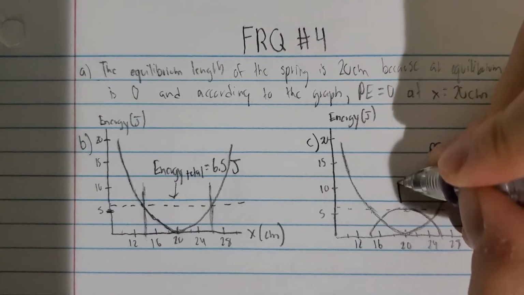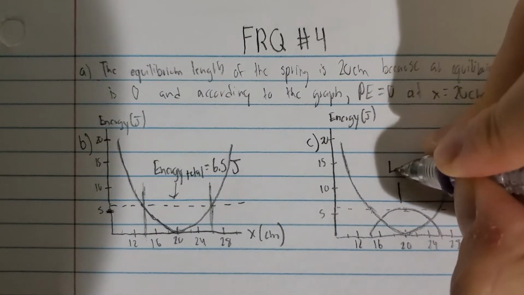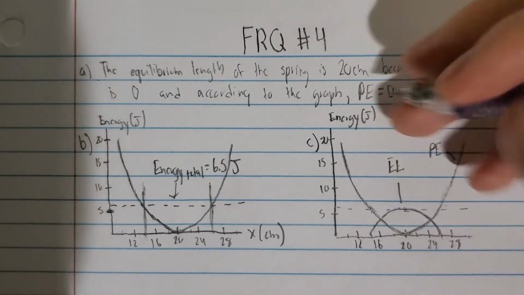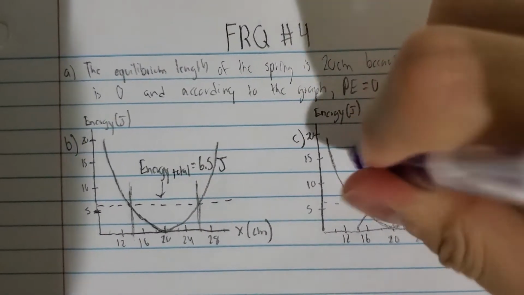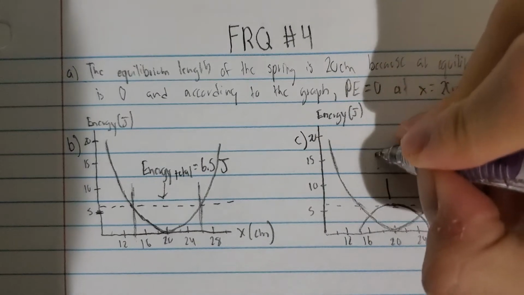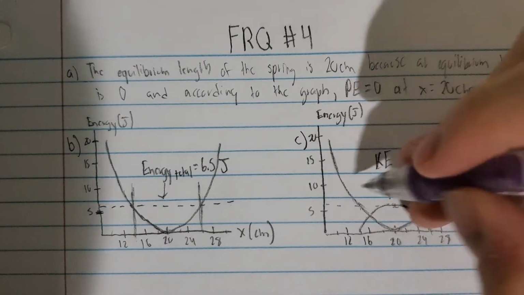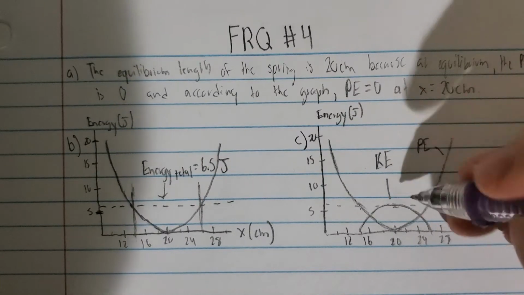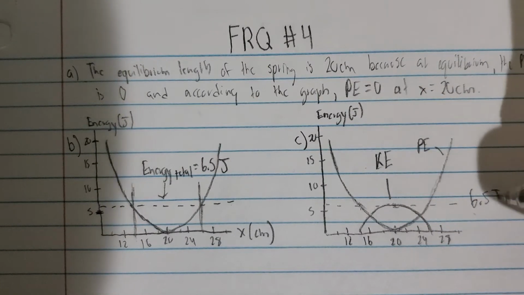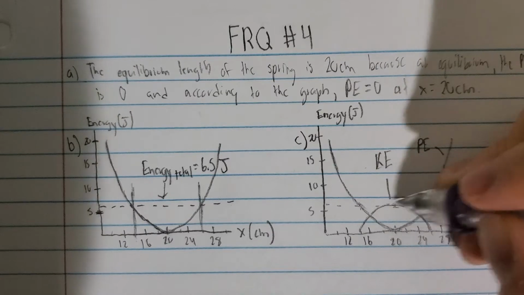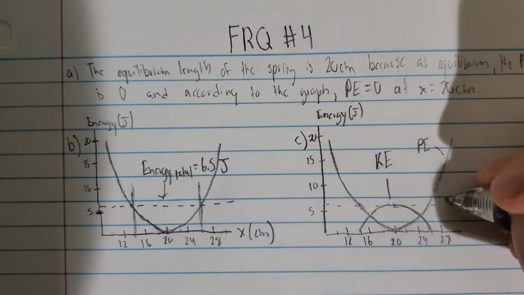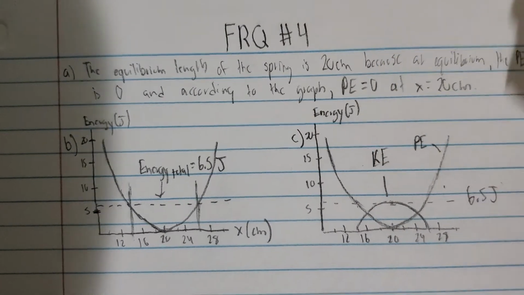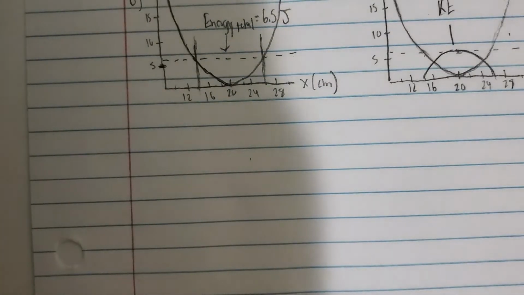So this is my KE graph. So it looks like the exact opposite, and since total energy is 6.5, the KE graph is limited to be below 6.5. So there we go.